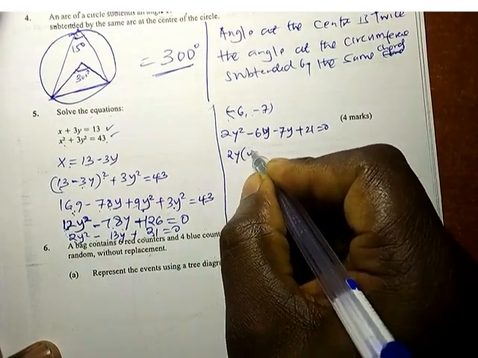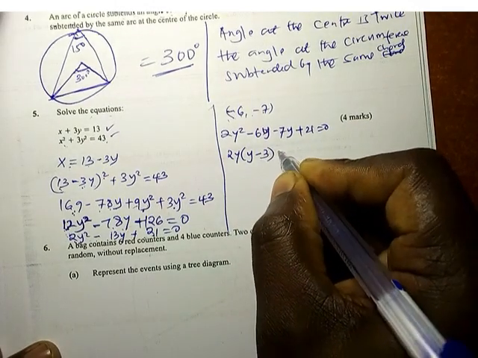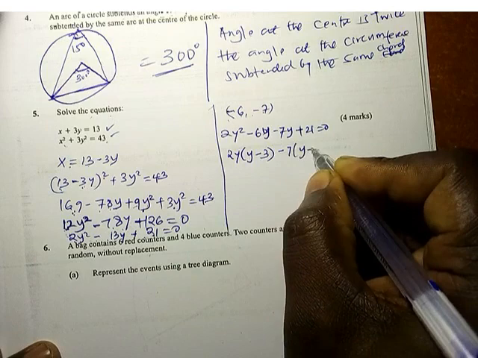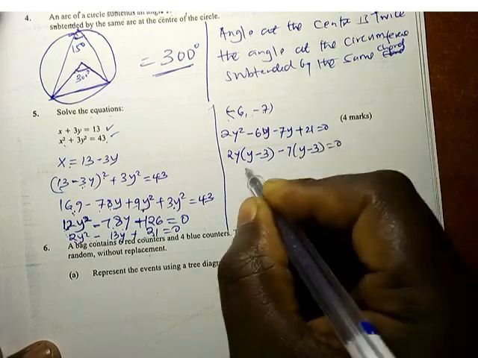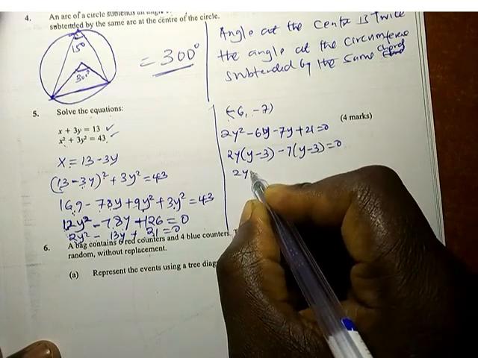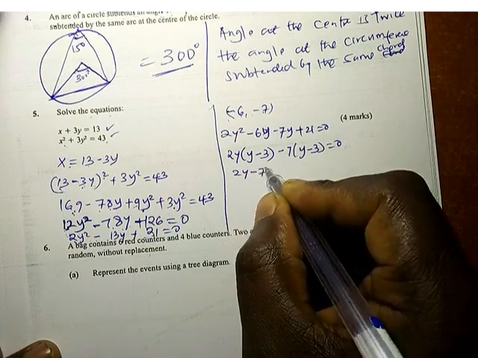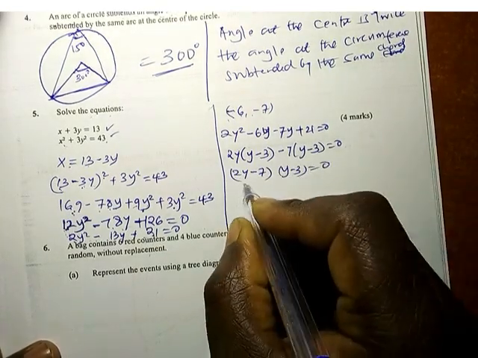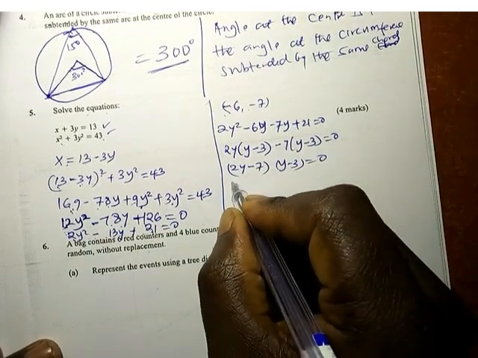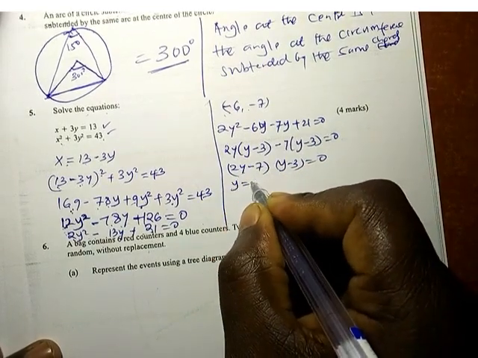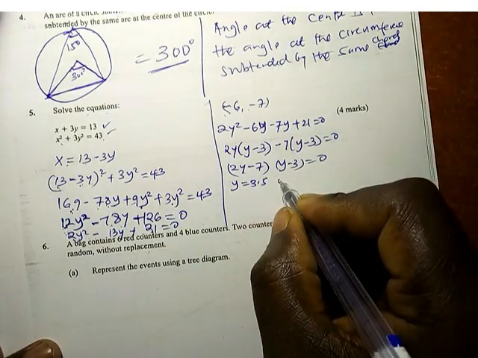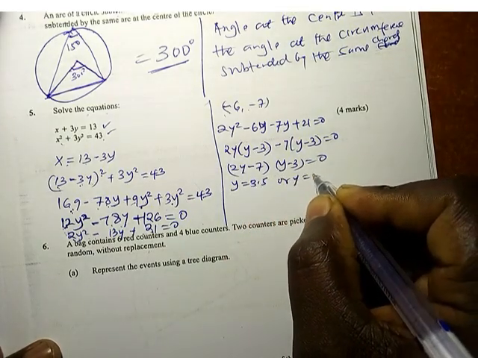2y into (y minus 3) minus 7 into (y minus 3) is 0. So (2y minus 7)(y minus 3) equal to 0. So y here is going to be 3.5, or y equal to 3.